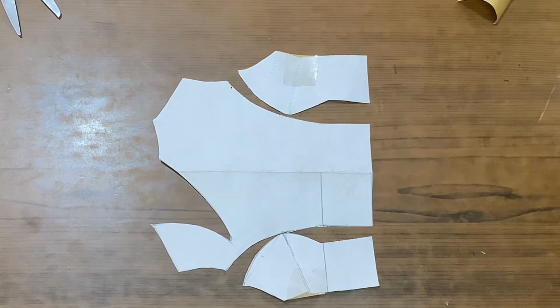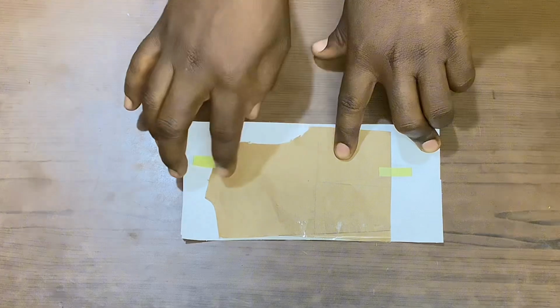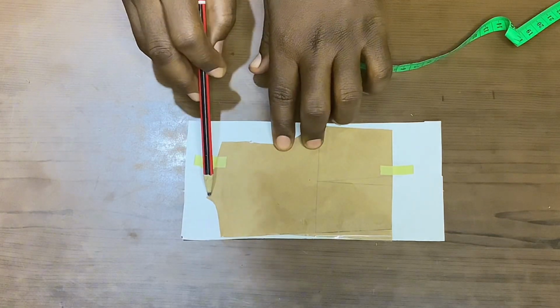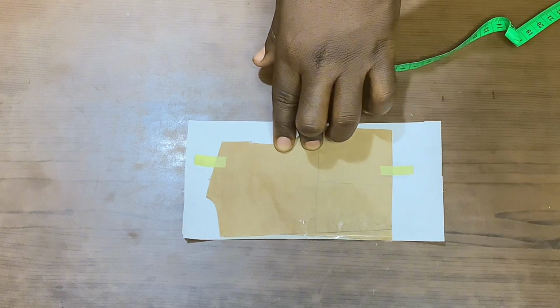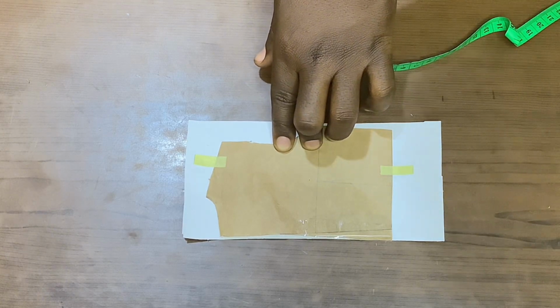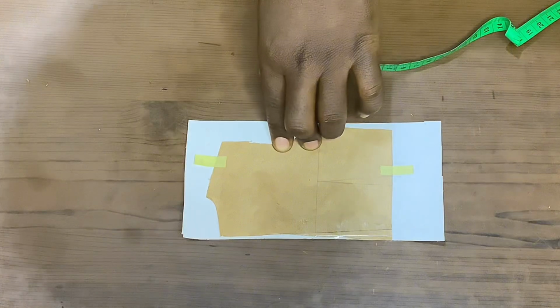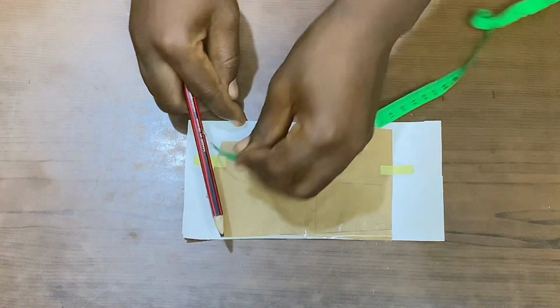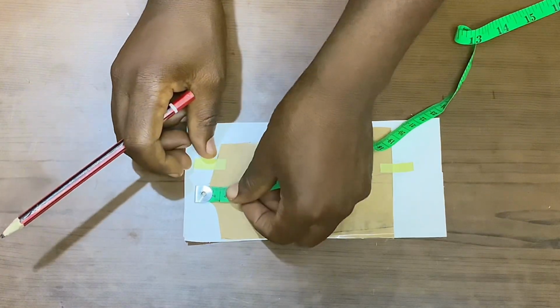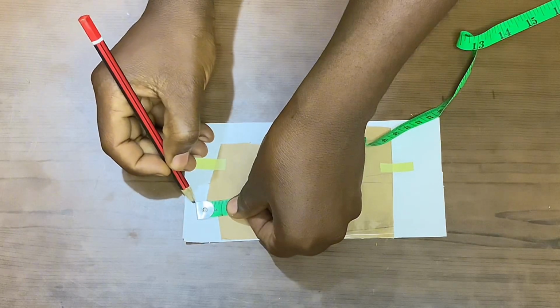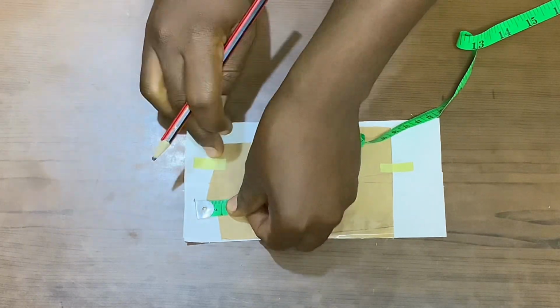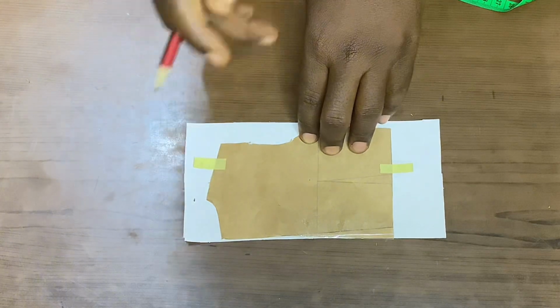Now to the back. I'm going to go ahead to now draft the back bodice. From the tip of the neck here, we're going to go ahead and measure between 3 to 3.5 centimeters. So we'll go on and measure 3 to 3.5 centimeters like this at this point.